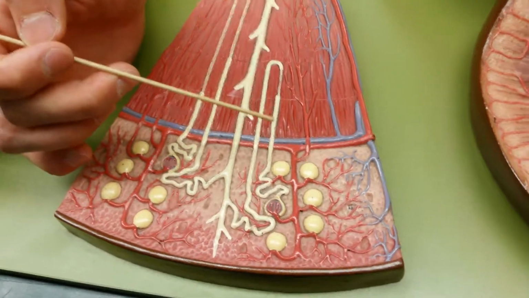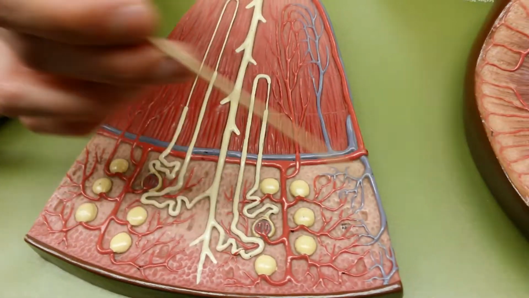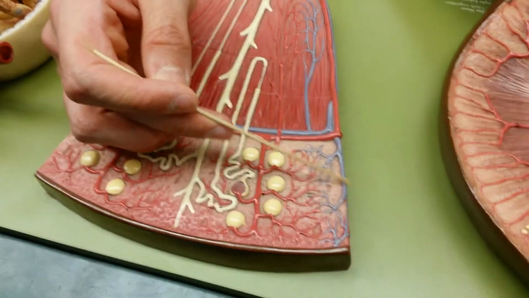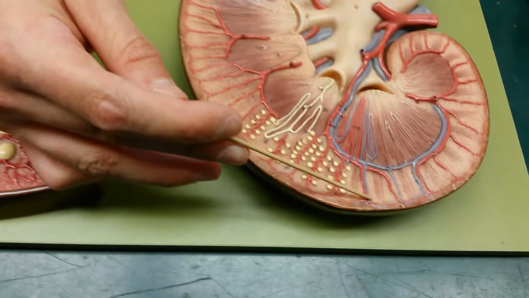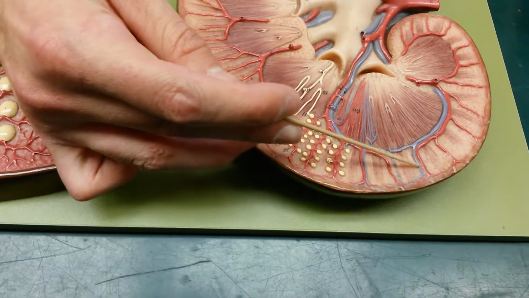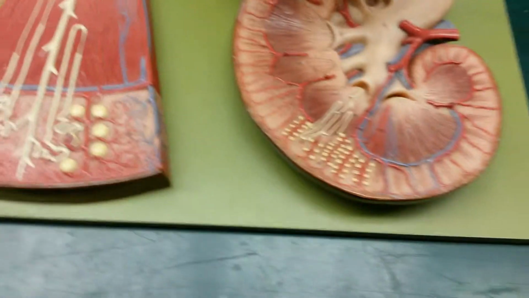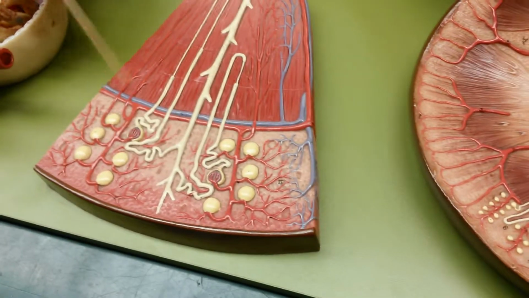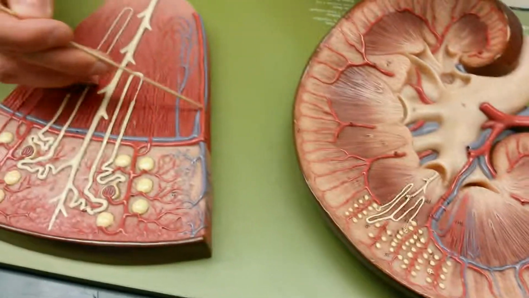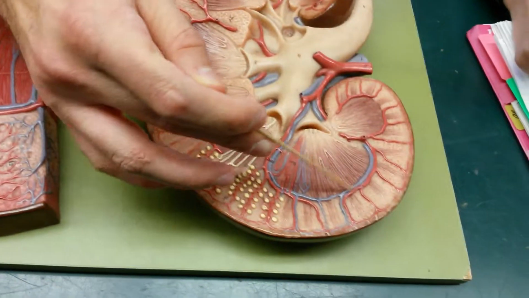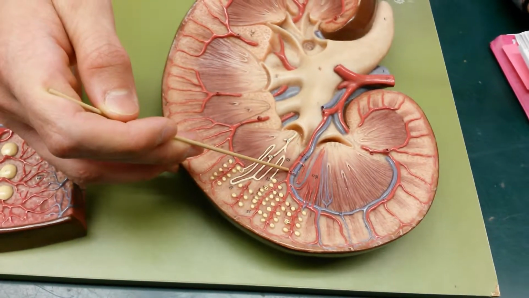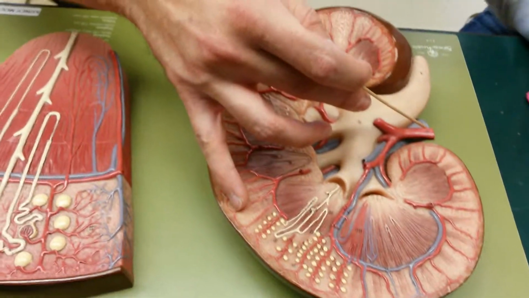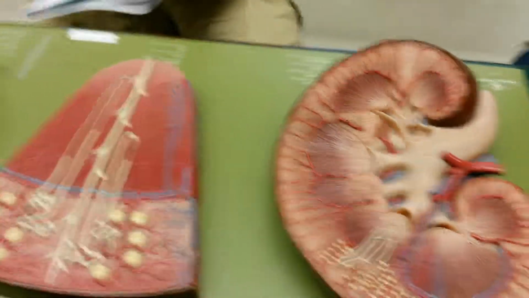And then the interlobular veins, or the cortical radiate veins, are going to be this guy here, and then the blue. It goes back to the arcuate vein, and then the interlobar vein, and then it goes back to the segmental vein, and then the renal vein. That's everything.